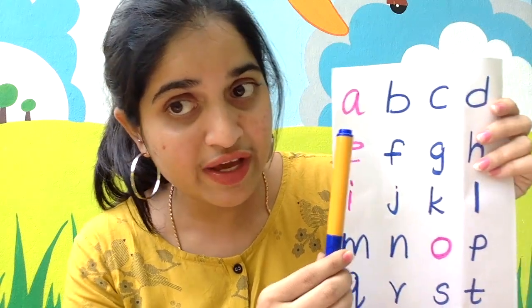So children, in today's class, we are going to learn about the difference between the alphabet pronunciation and the phonic sounds. So first, let's go through the alphabet pronunciation. Look here, I have the small case letters from A to Z. When we talk about the pronunciation of alphabet, this is what a nursery child should learn. Look here, the pronunciation of alphabet first, okay?